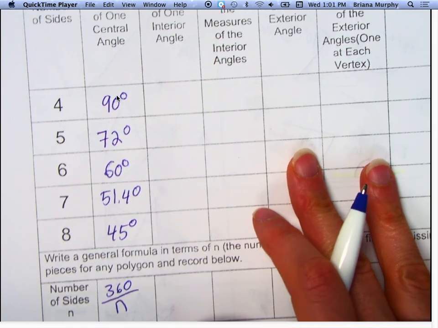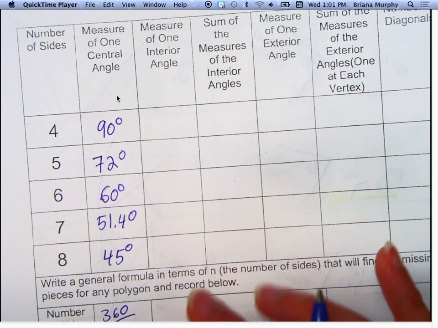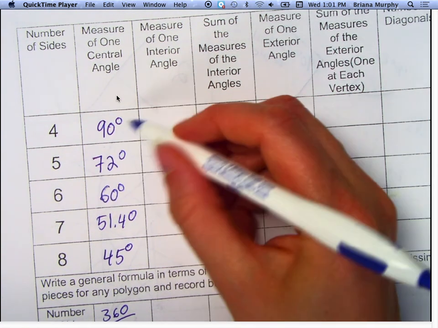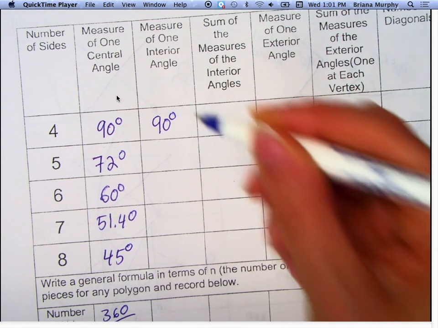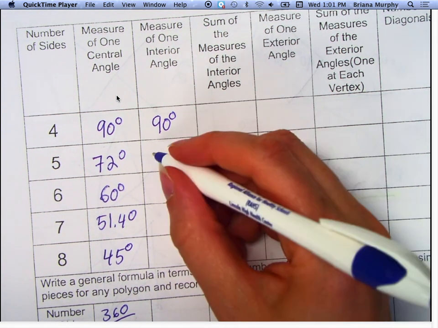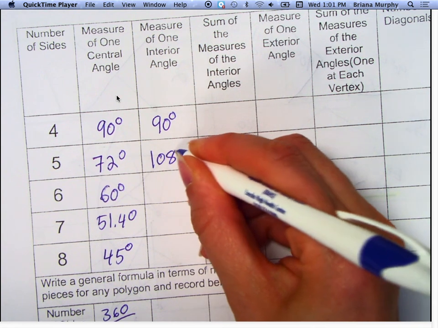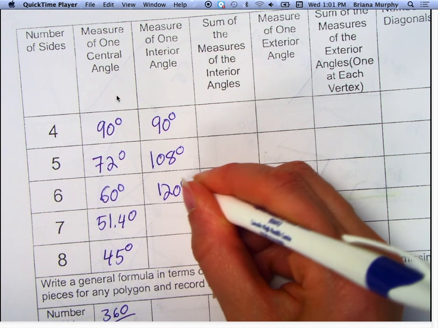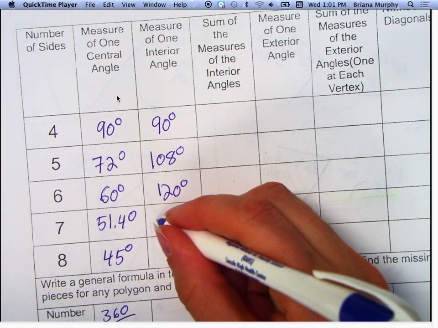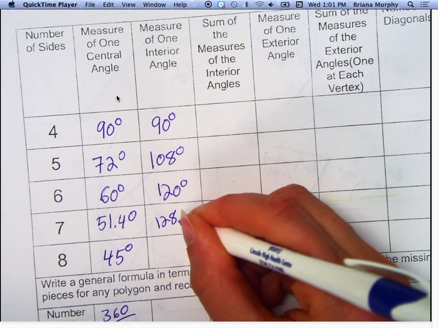All right. Measure of one interior angle. So for 4, the measure of one interior angle is? 90. For 5, it's? 108. For 6? 120. For 7? 128.6.